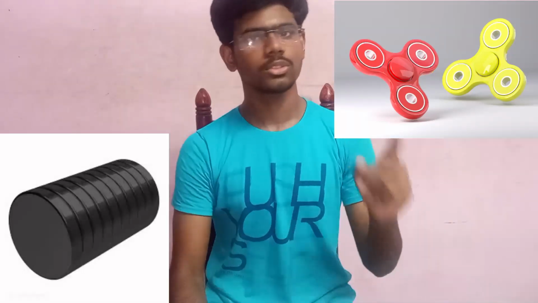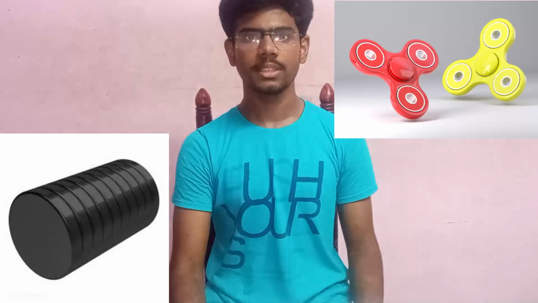I am V Brahand of class 11th, here to present my experiment with magnetic gear, and I will also be explaining the scientific principle involved in it. So the materials required are two identical fidget spinners and neodymium magnets based on the requirement. Now let us start the experiment.